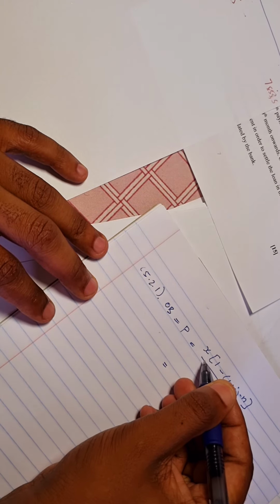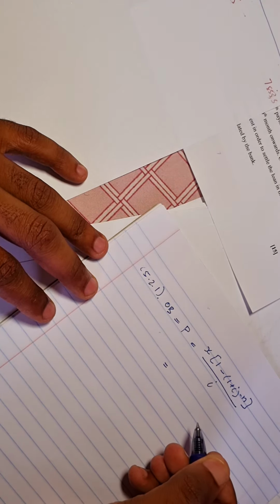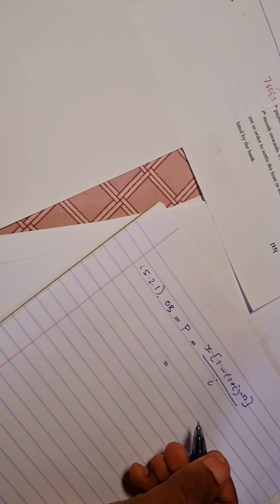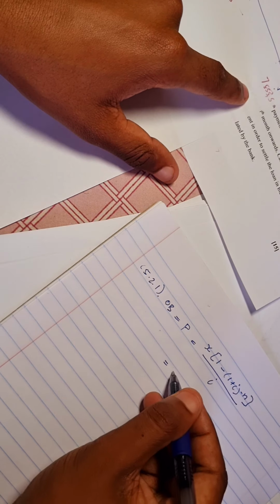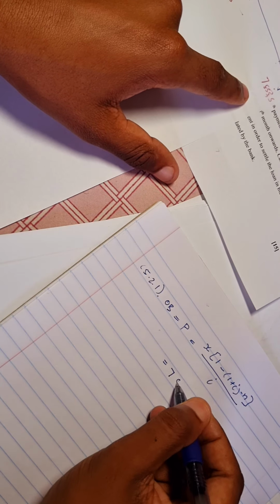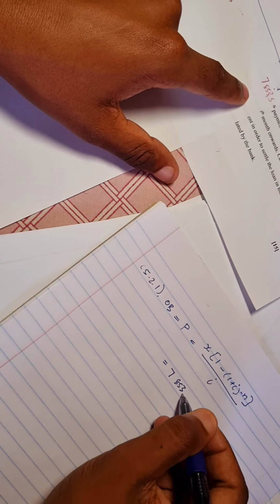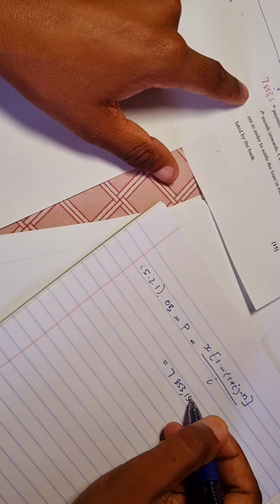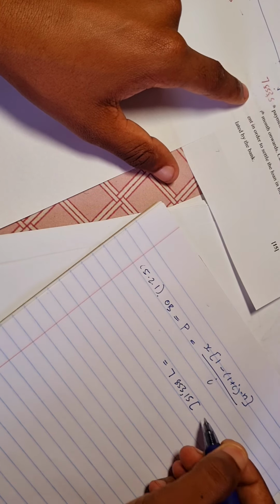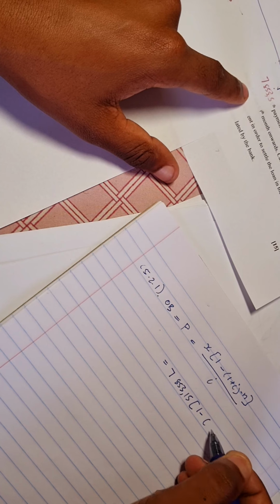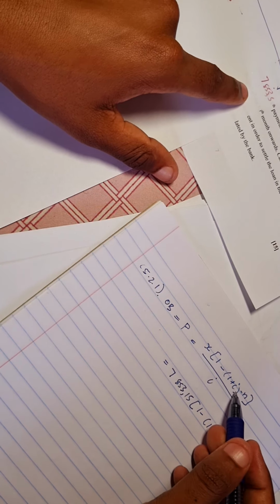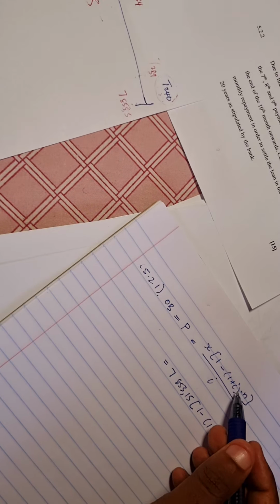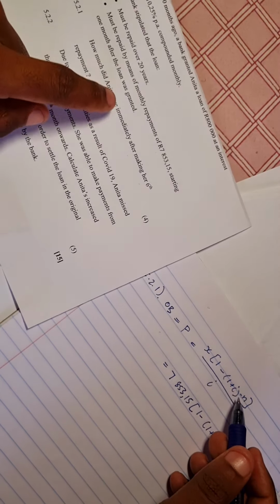X is the monthly installment that Anita has to make to pay her loan, which is R7,853.15. And then 1 subtract 1 plus the interest rate the bank charged Anita. Let's go back.